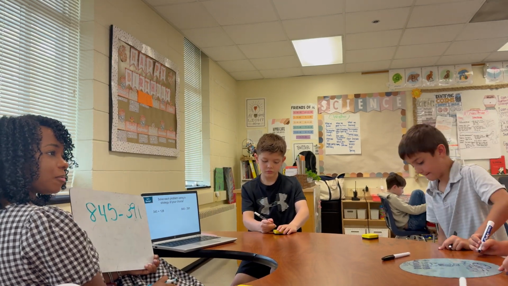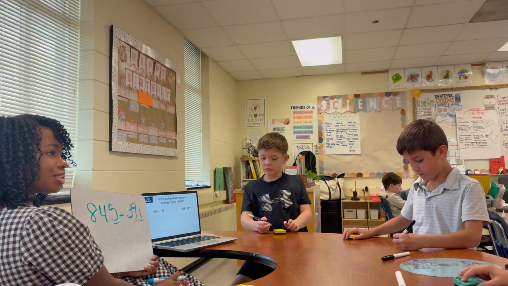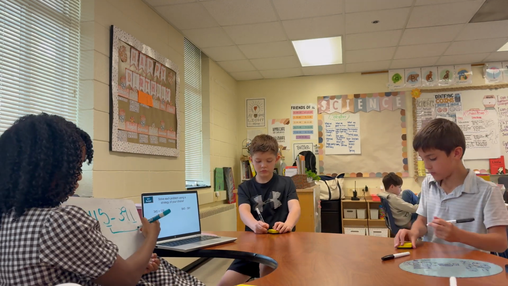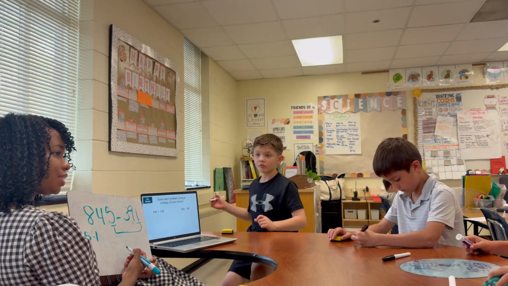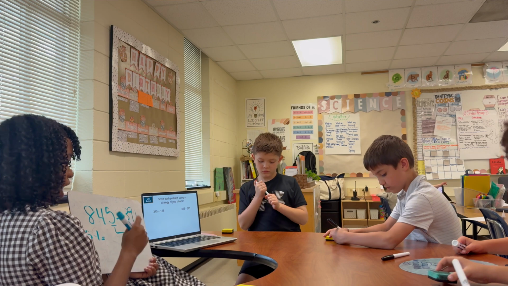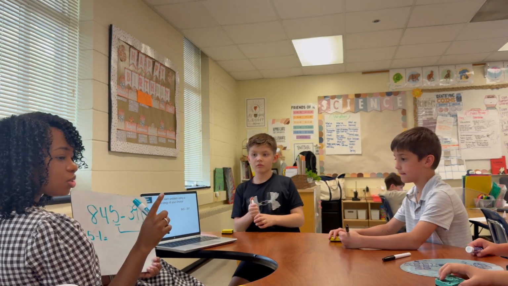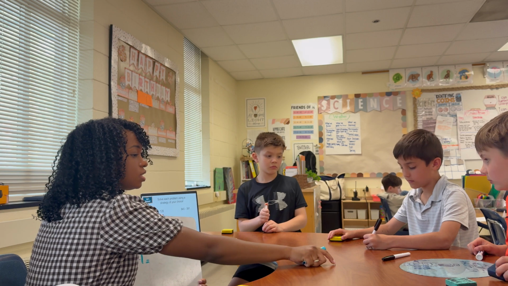What is the first thing that we have to do? We subtract our ones place first. What is 5 minus 1? 5 minus 1 equals 4. Oh, I see that, Hayes. I just wanted to point out that you used expanded form. Hayes used base 10 form too.